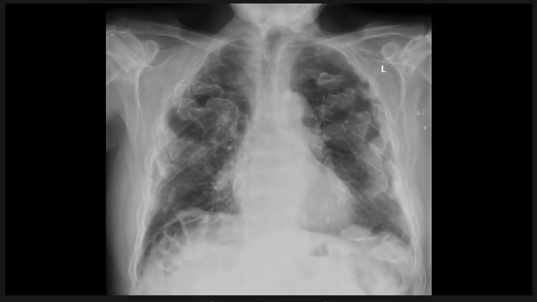Here's a situation where it's much more severe. So he's got extensive pleural calcifications. Both of these patients had prior asbestos exposure. So this is calcified pleural plaques in a patient with asbestos exposure, which does not mean malignancy.